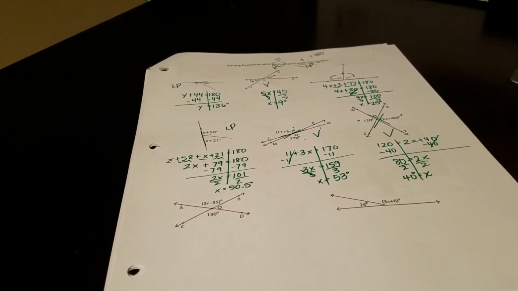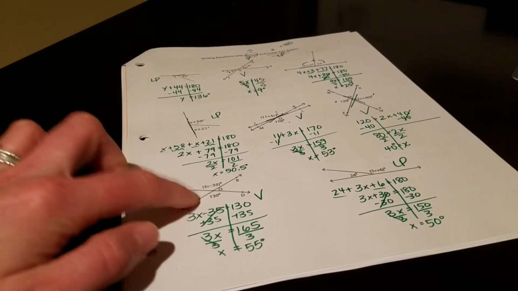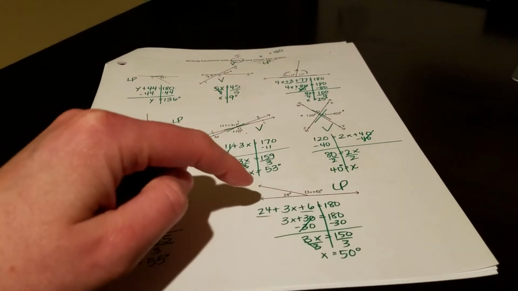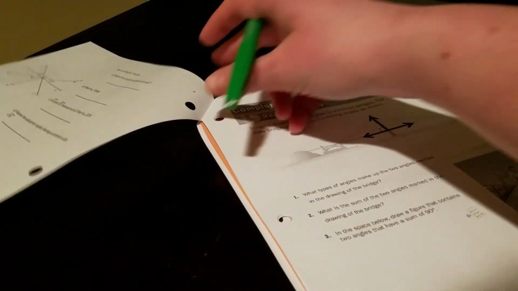Last two down here, I'm going to have you set up and then come back and check. All right, so you should have got x equals 55. These were verticals equal to each other. And this was a linear pair, x equals 50. Just a couple more examples on the back side, just kind of some practice here.